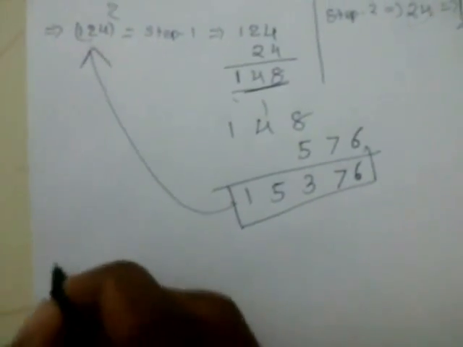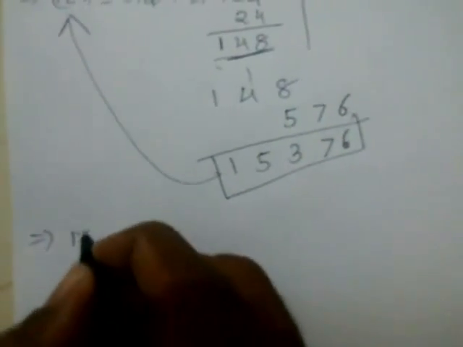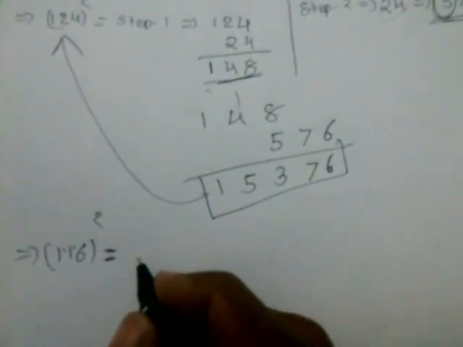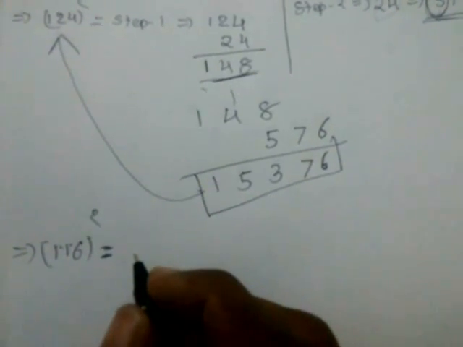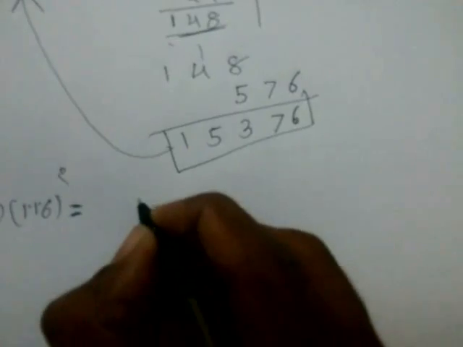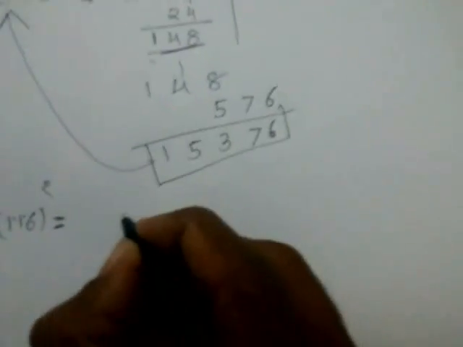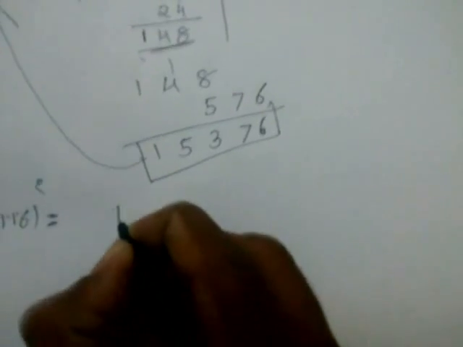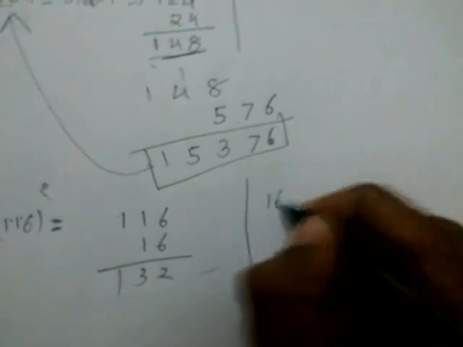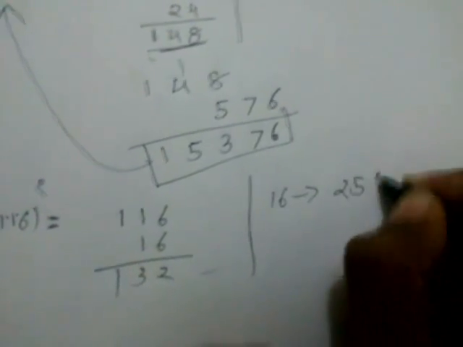And let's take a fast, quick example, and we'll make a square of 106 in 116 very fast. So by following the above method, we can find it. 116, 16, 132, and the square of 16 is 256.